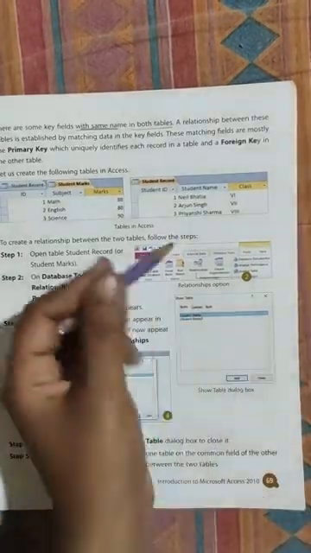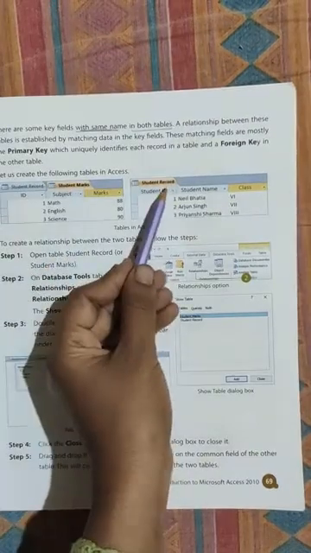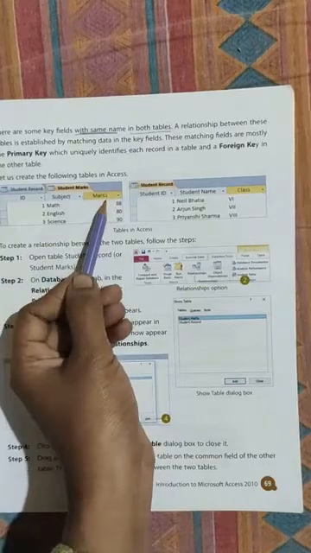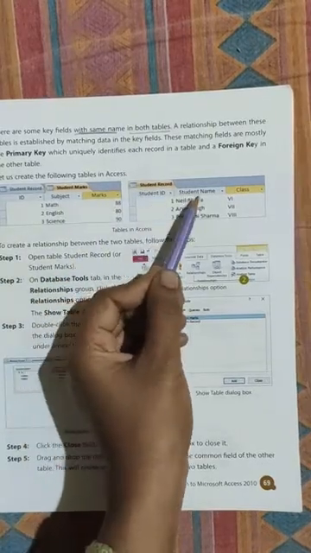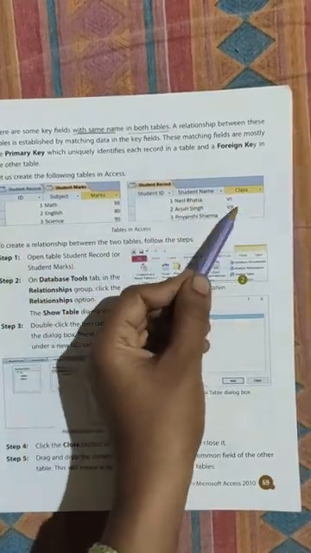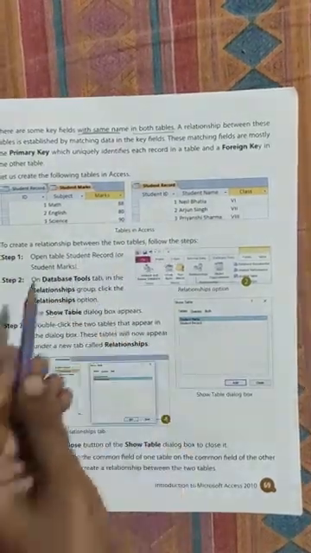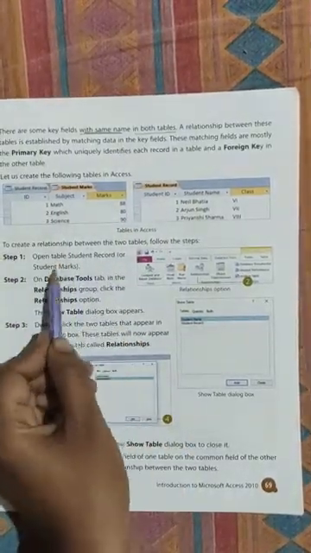Let us create the following tables in Access. Okay, student marks and student record. Okay, student ID, subject, marks, and student ID, student name, class. So to create a relationship between the two tables, follow these steps. Open table student record, student marks.